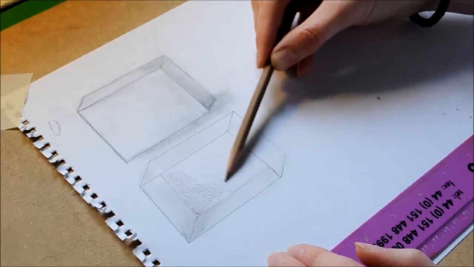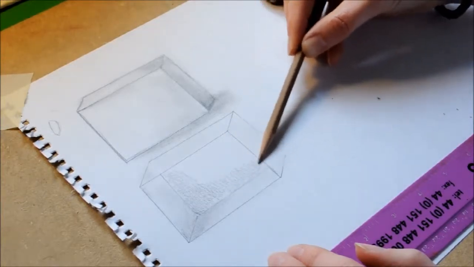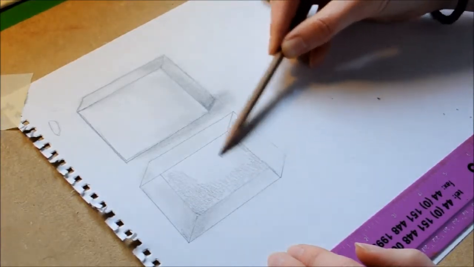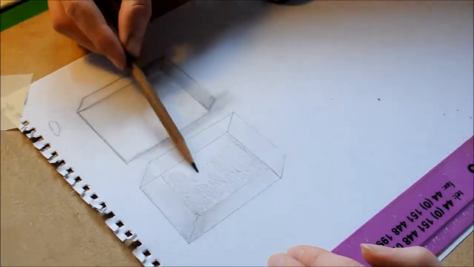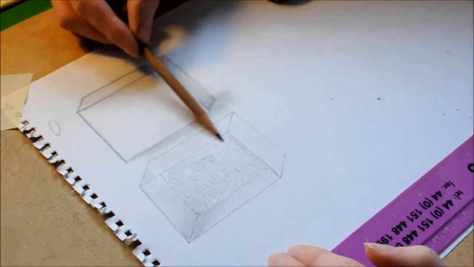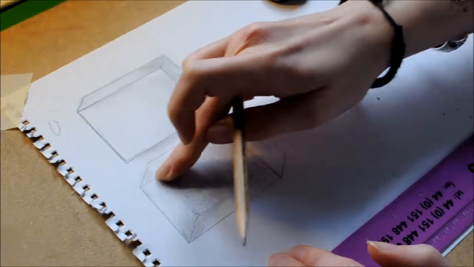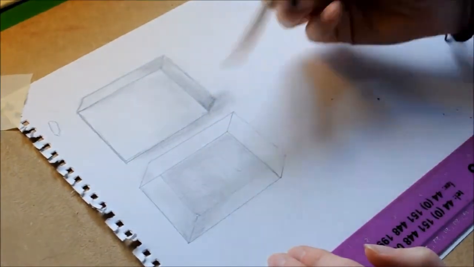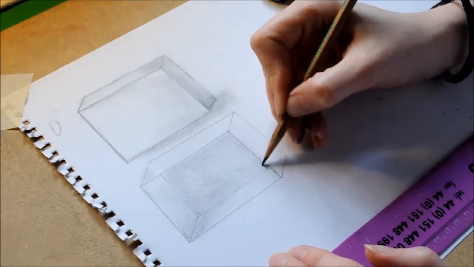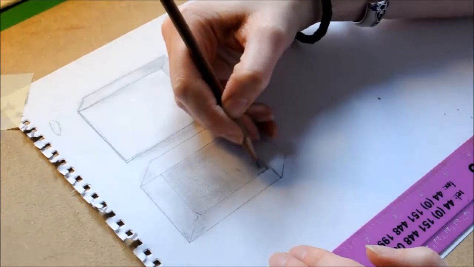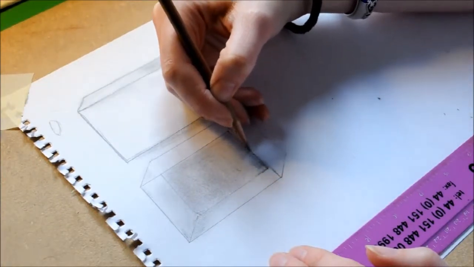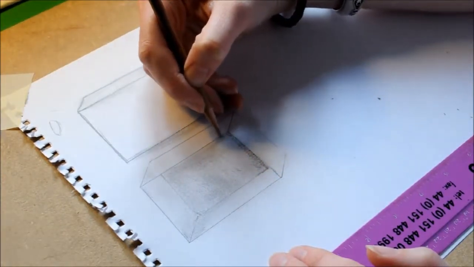Again, just using the side of the pencil. Okay. Just darken that around the edges a little bit.